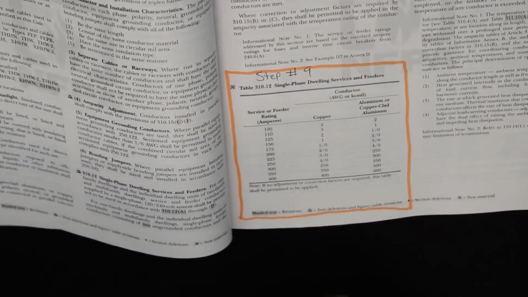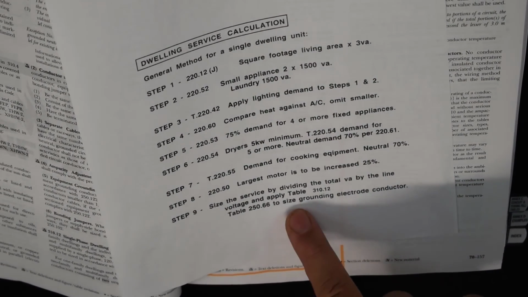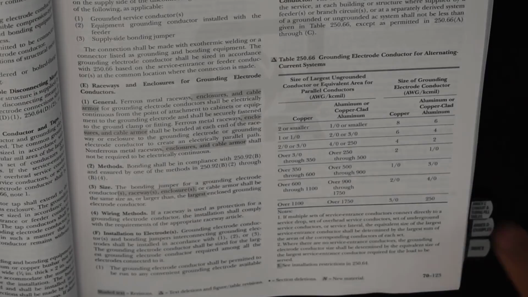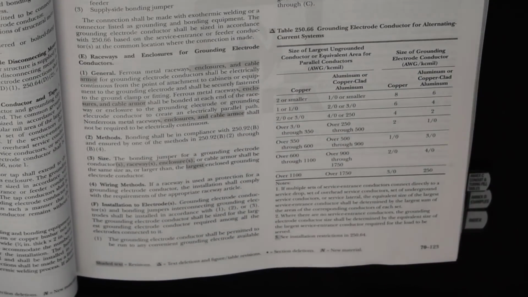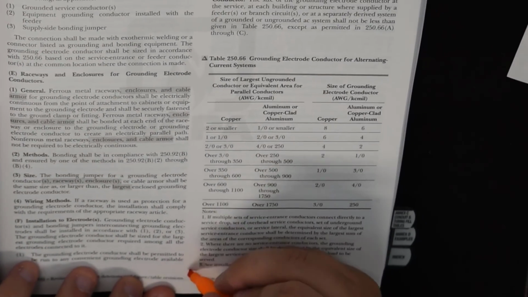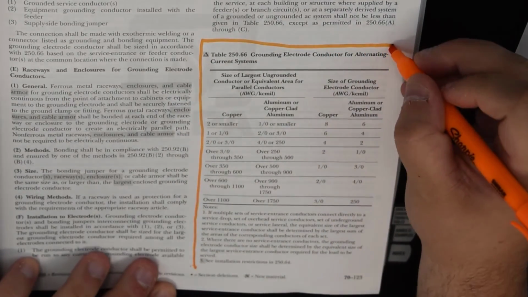The next piece of this takes us to another part of the code. It says, all right, once we've sized the service, now we've got to size the grounding electrode conductor. We're going to go to table 250.66. Now this table is a grounding electrode conductor table, and this is based on the size of the conductor that we chose. For many reasons we're going to be using this table.